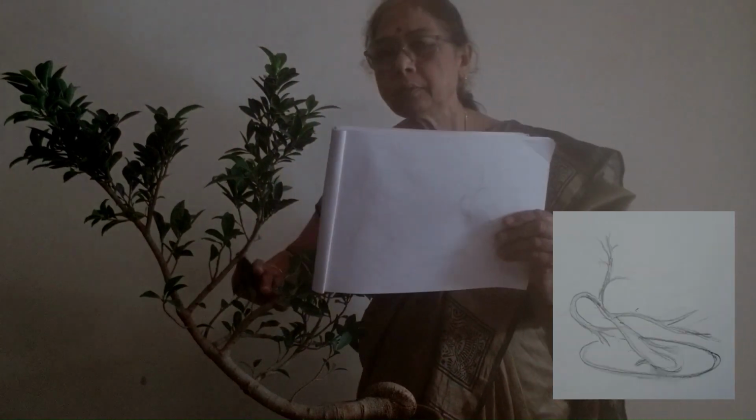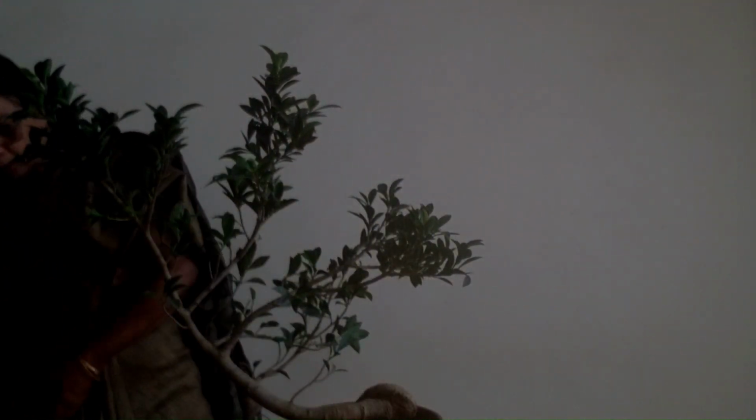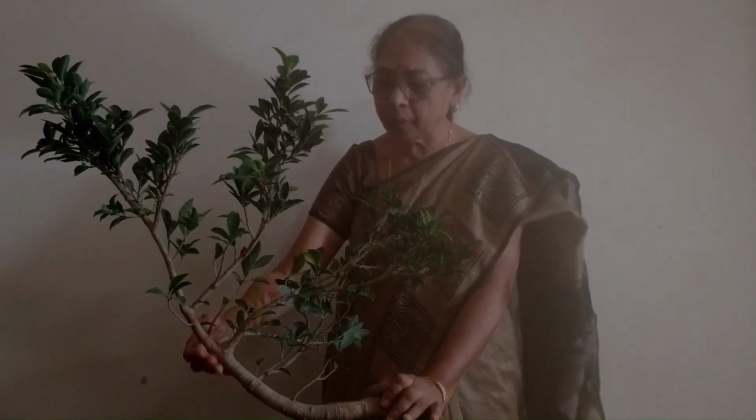This is the primary styling. Before wiring, primary wiring is there. That is the structural wiring. Structural wiring is where we wire the main trunk line and the main primary branches, and we bend them down and give the plant a structure.